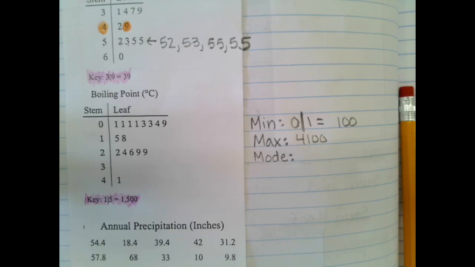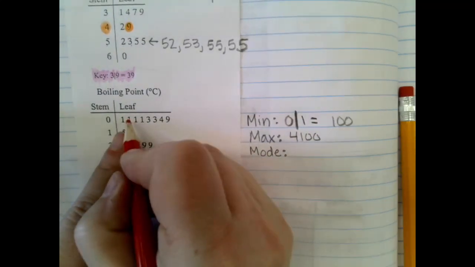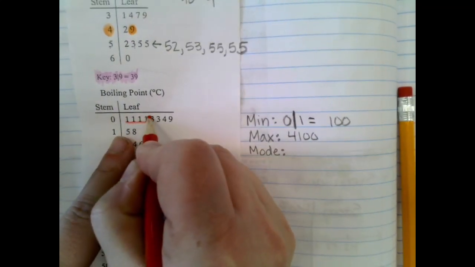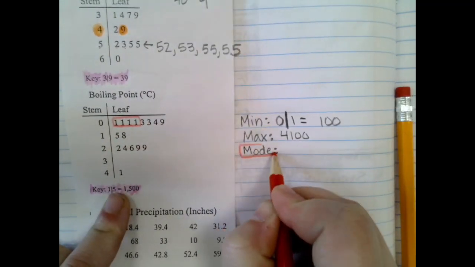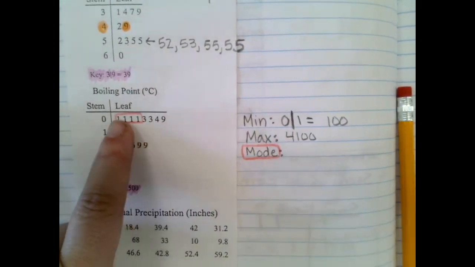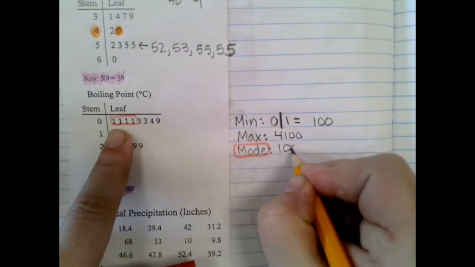Okay, so when we look at this, we are looking for something that's the same in the same row. It has to repeat within the same row. Yeah, so these 1s all repeat in that same row the most. So that is going to be our mode, is those 0 1s. And since they're connected to 0, that means they're really just 100.